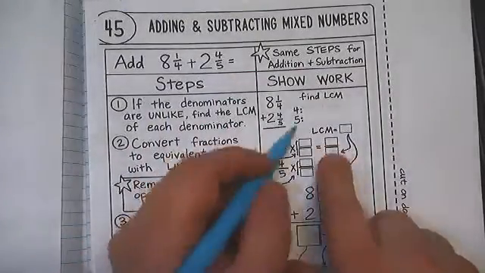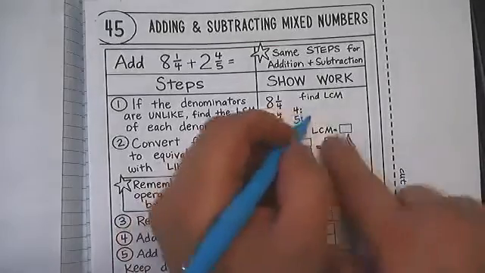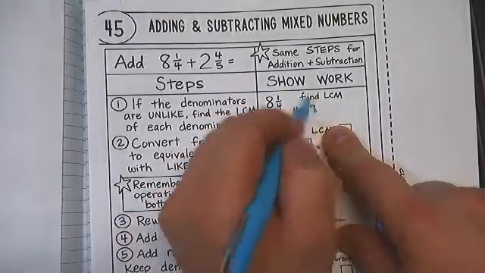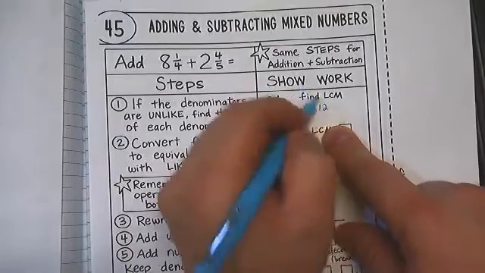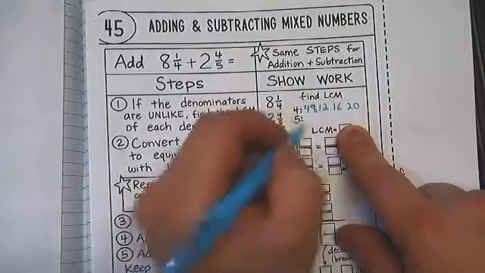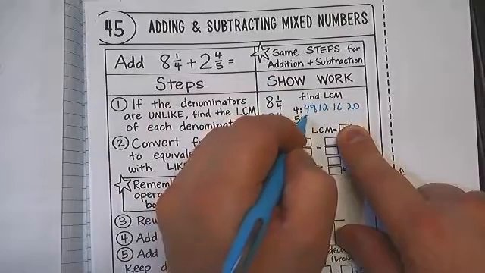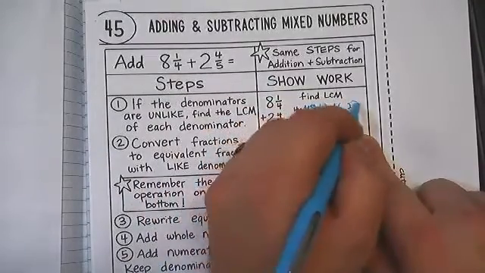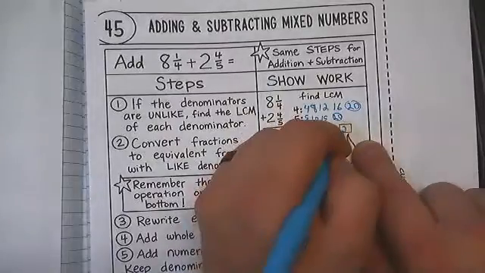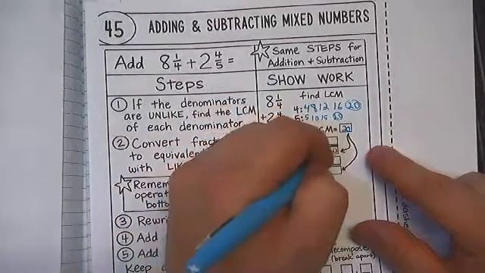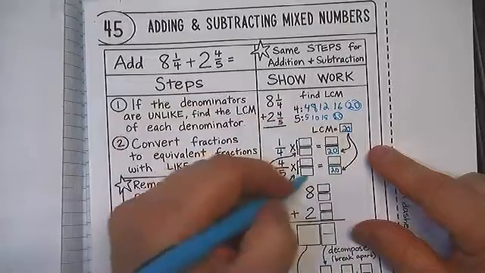So here, if I have fourths and fifths, to find the least common multiple, let's find the multiples of 4. So 4, 8, 12, 16 and 20. Here it's 5, 10, 15, and 20. So the least common multiple they have is 20. Okay, so we need to set them equal to 20ths, right? They need to become 20ths.